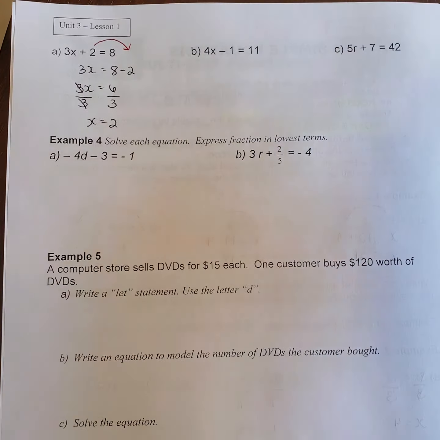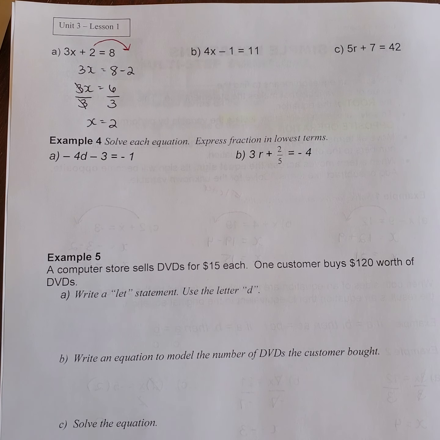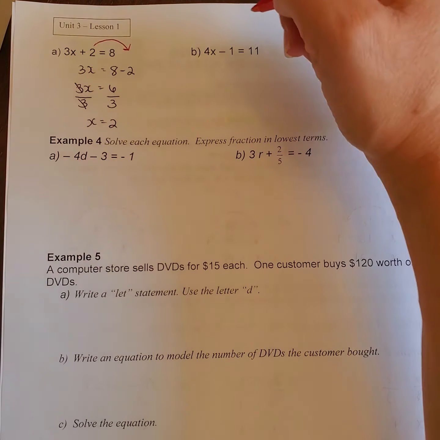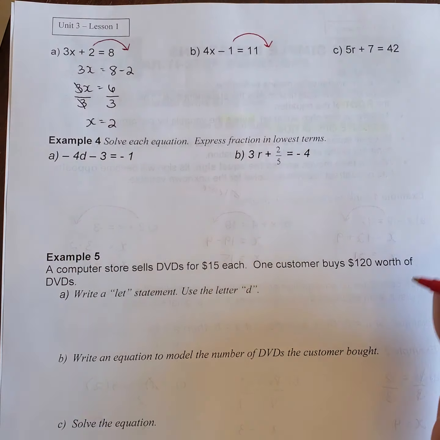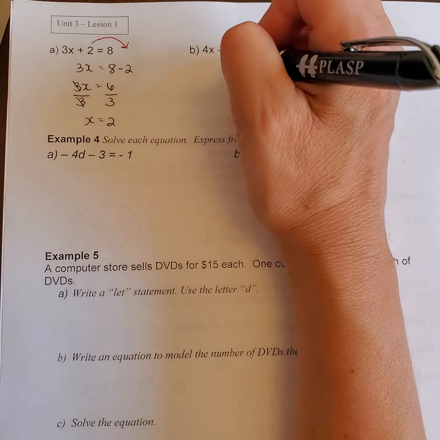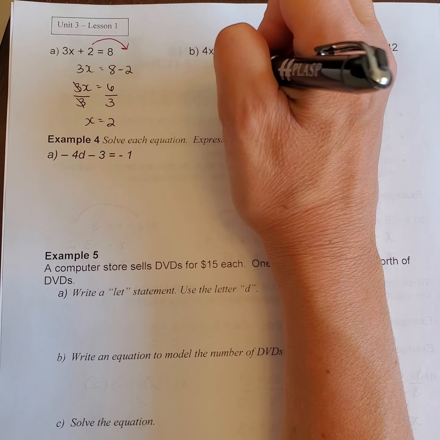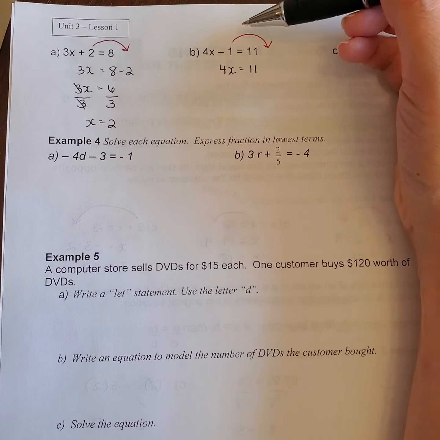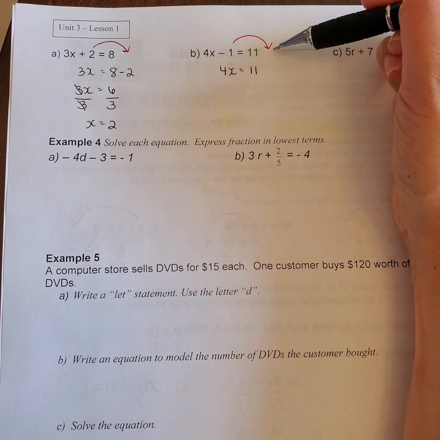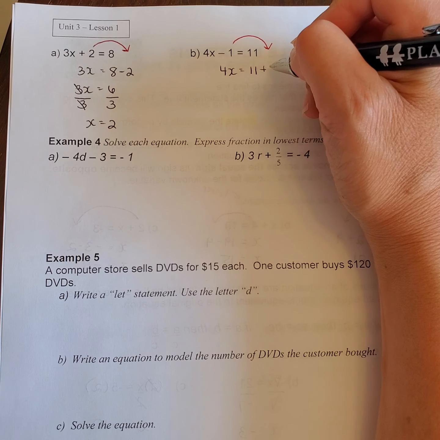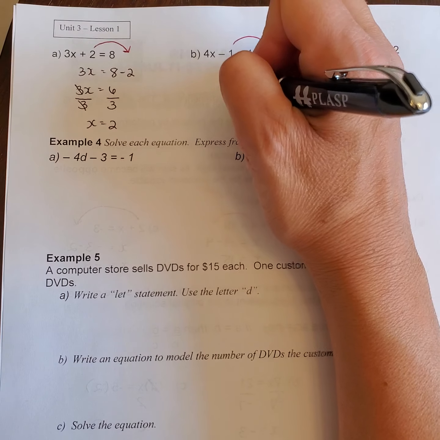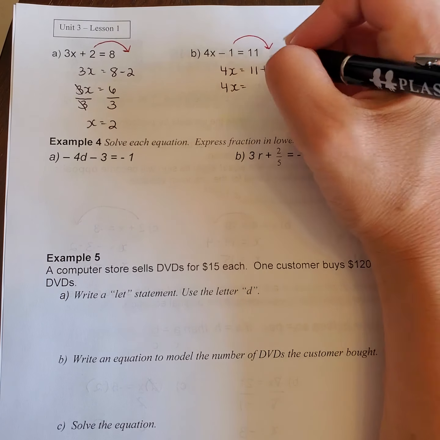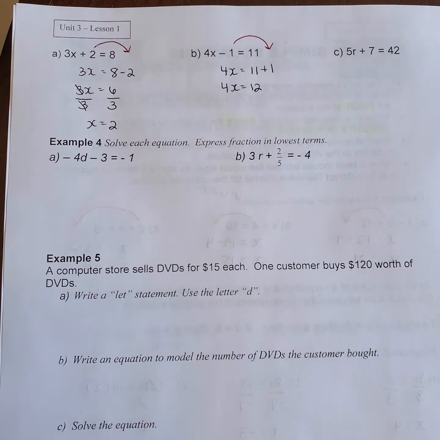All right, next one. 4x take away 1 equals 11. We want to get the numbers on the same side, so we want to bring that 1 over. Our first step is 4x equals 11, and when we take this negative 1 over, it becomes plus 1 on the other side, so that you can start simplifying. 11 plus 1 equals 12.